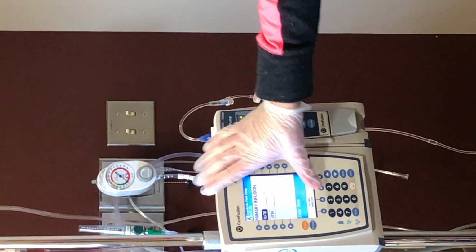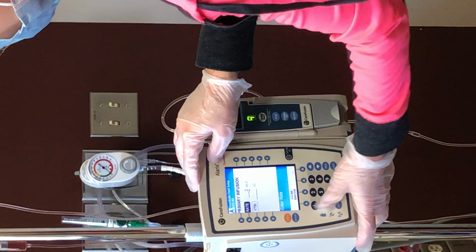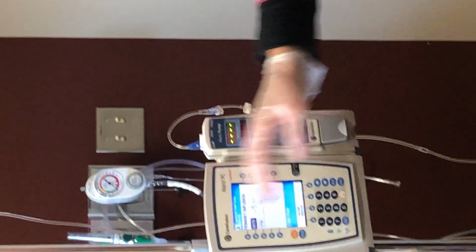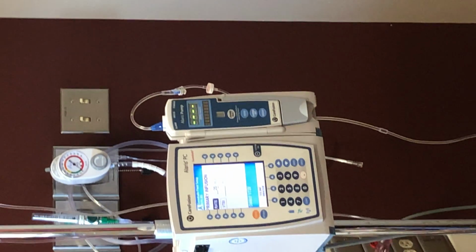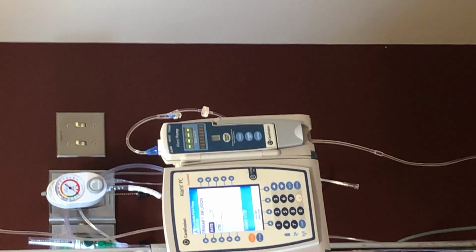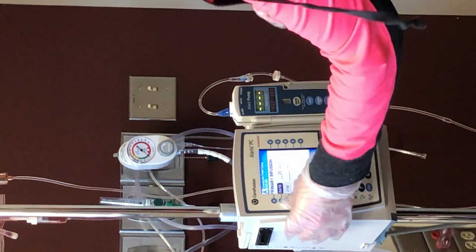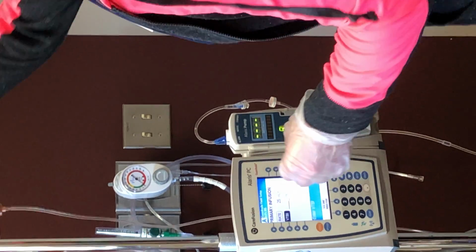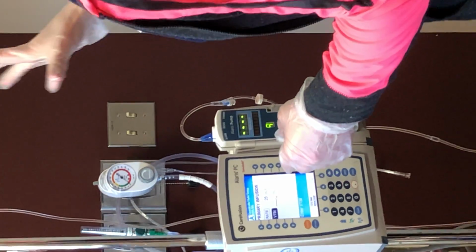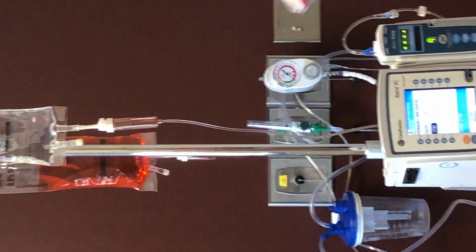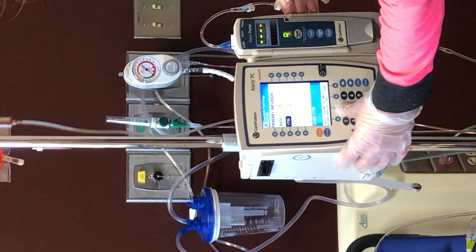And then we have 25 milliliters per hour. I'm just going to make sure that that's right for my math, and it is. And then the volume to infuse, we're going to do 225, so we make sure we can check it in time.